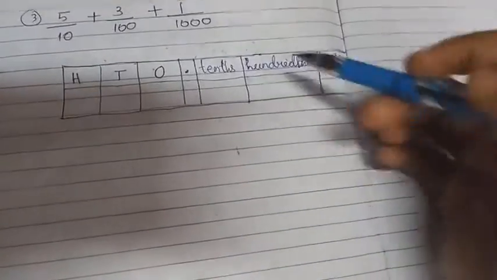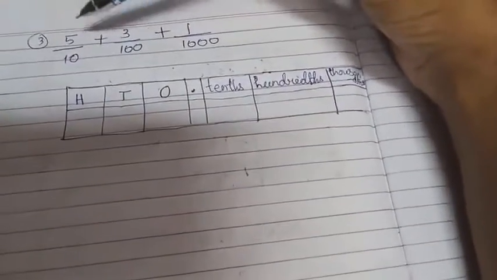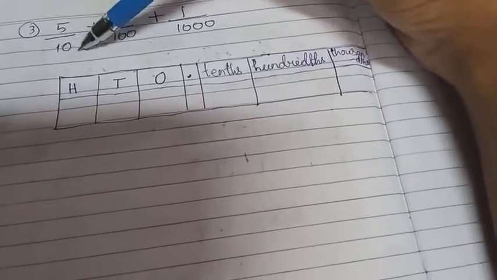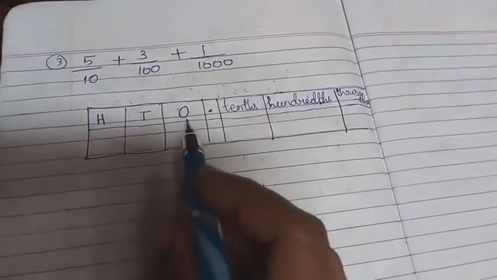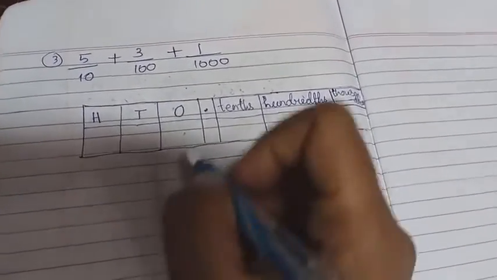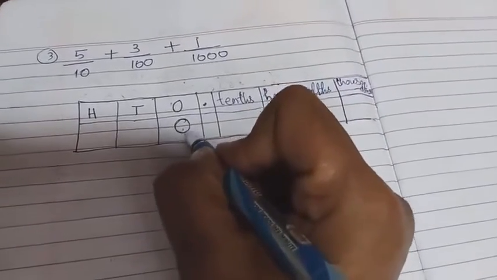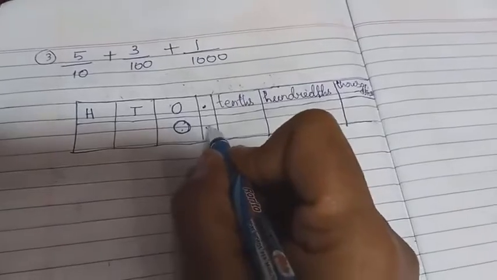This next sum is number 3. The question we will read: 5 by 10 plus 3 by 100 plus 1 by 1000. This is a little bigger number but very easy to place in decimal point. Now I have placed the place value chart. Is there any number under ones, tens, hundreds? No, the whole number is not given. So we will always start from ones. If there is no number also, what do we have to do? We have to add 0 and place the decimal point.